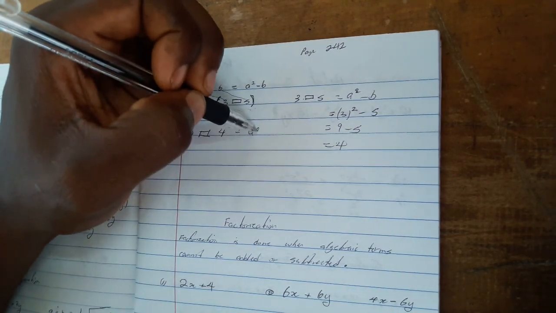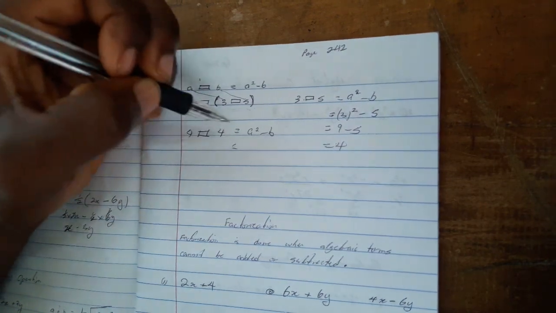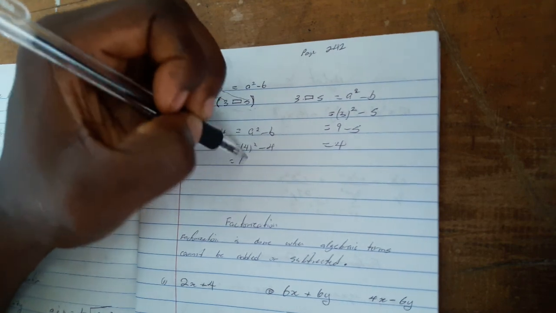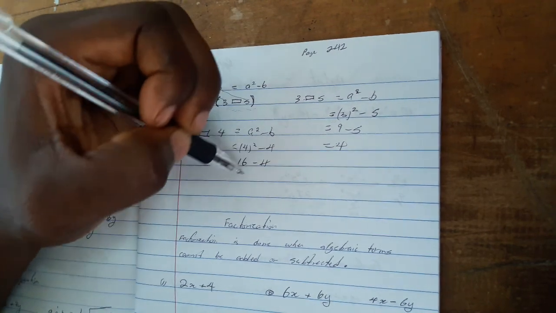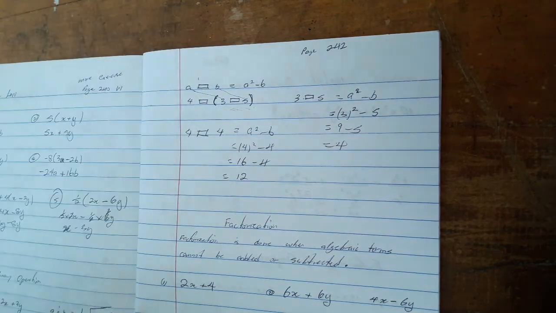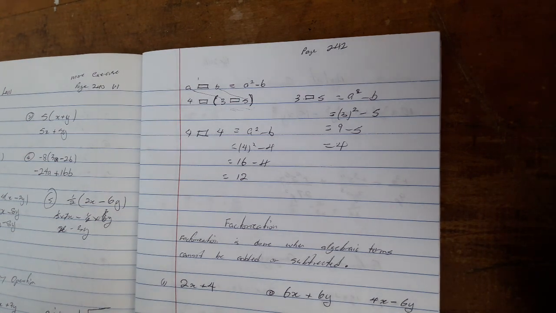Is equal to a square minus b. Well, this is 4 and this is 4. So this is 4 square minus 4. 16 minus 4. And the answer is 12. So there you go for the fundamentals of algebra. The next we'll go to not so complicated stuff.